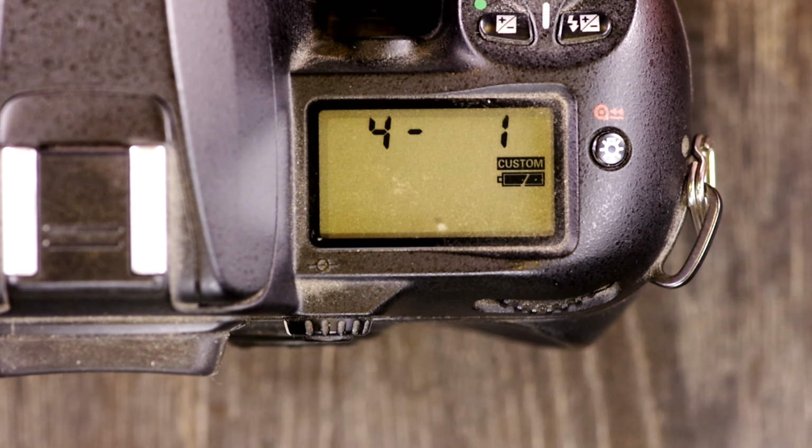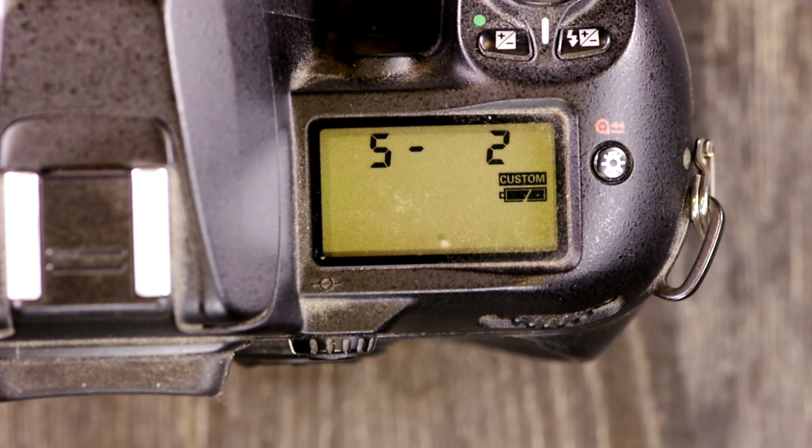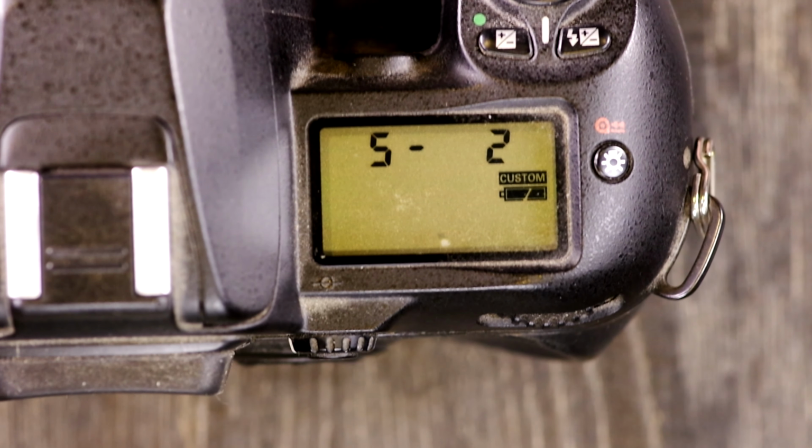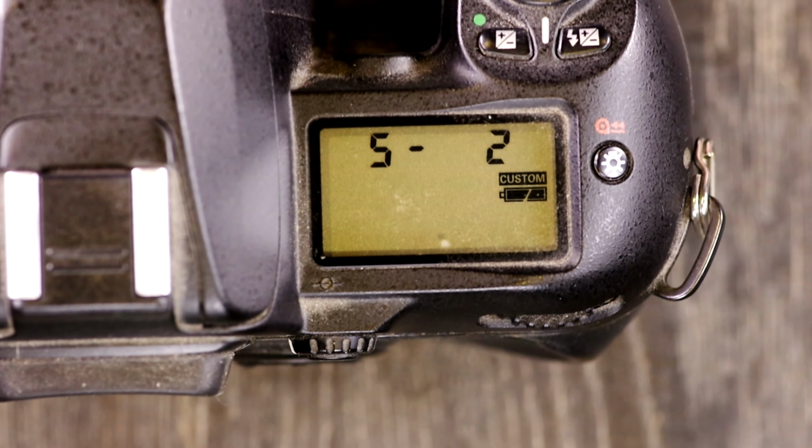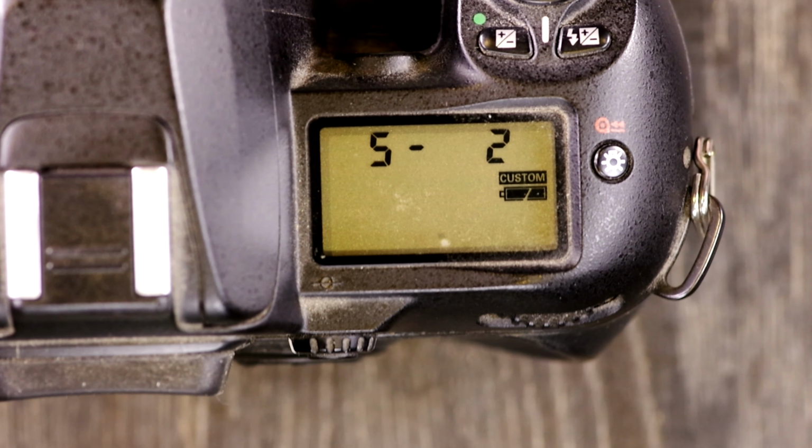Custom function 5 is your illumination for superimposition. And what this does is your autofocus points turn, I thought it was red, but actually I think they're just dark colored, I'm not sure, when your focus is obtained. And 0, it's done automatically in low light.